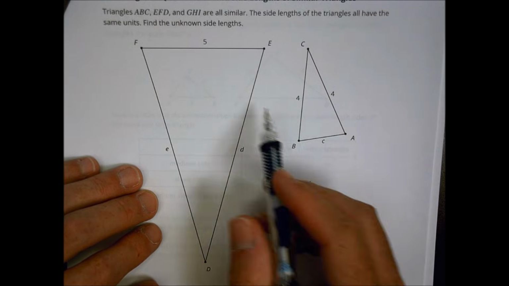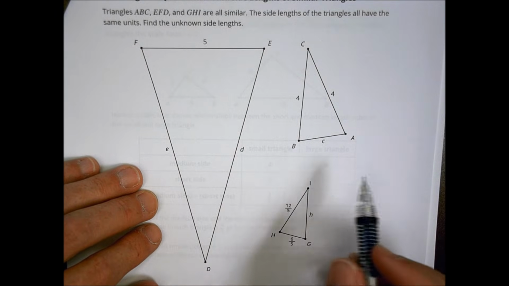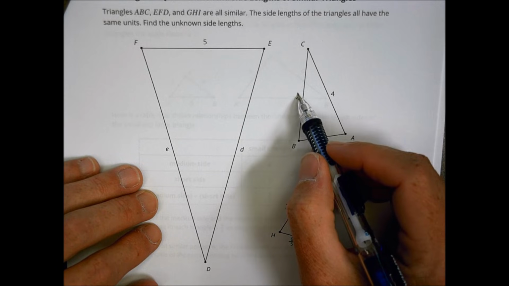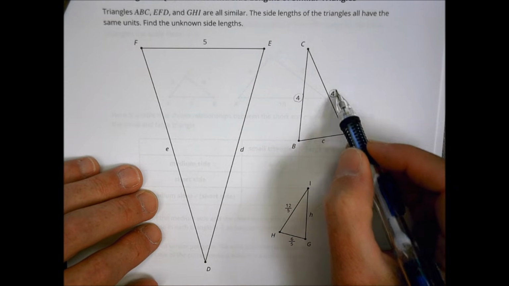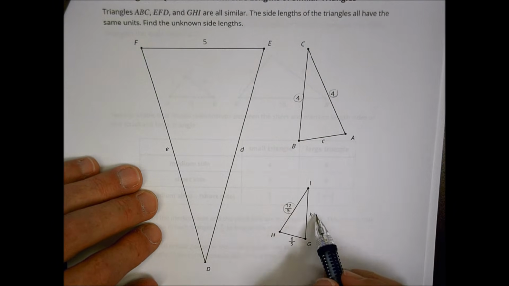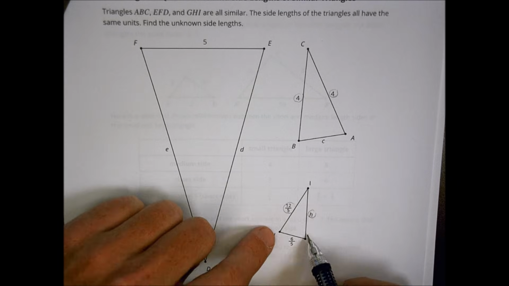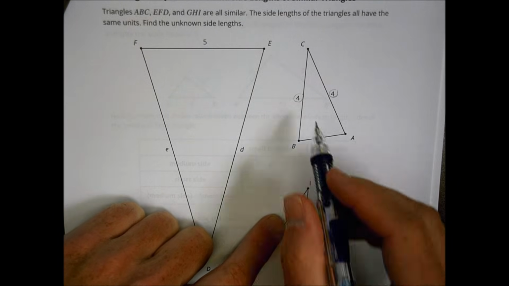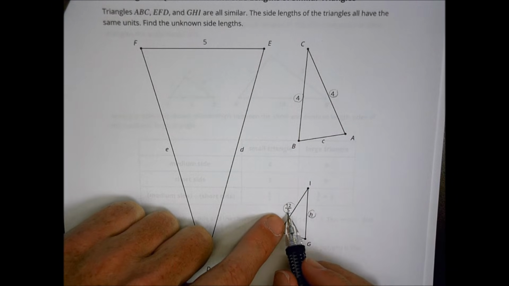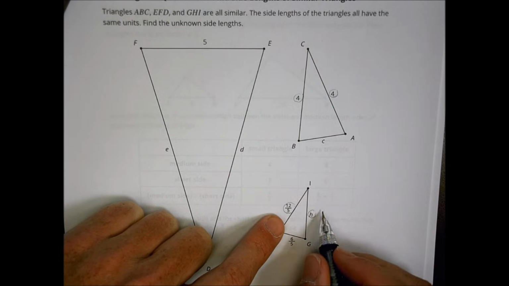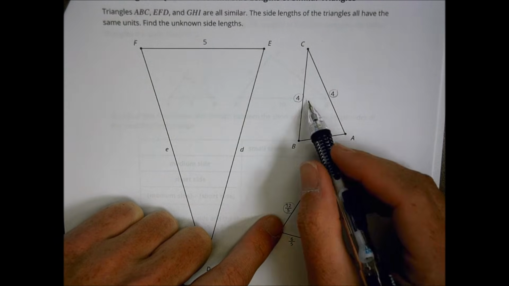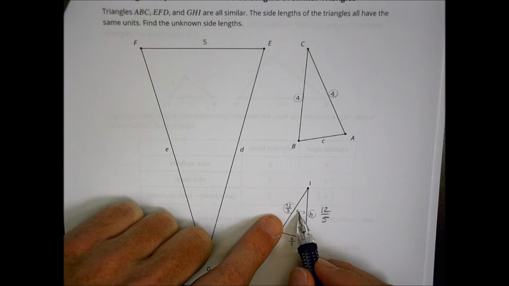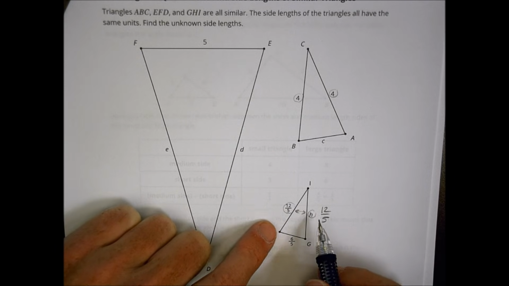We know, for example, that these are triangles, and when we look here, 4 and 4, that means that our side lengths are going to be equal to each other. So if that's a 4 and that's a 4, and this is 12/5, this one right here would also be 12/5. The reason for that is because they're similar, it's going to be the same straight across from each other. Okay? Good, no problem there.